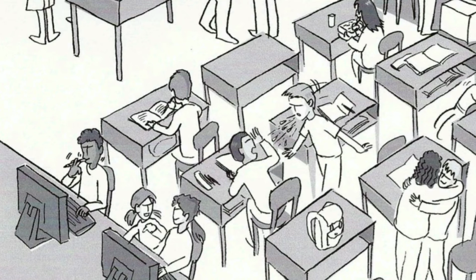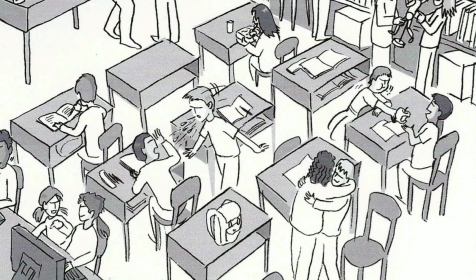And behind them, what are those two boys doing? Are they hugging each other? And then there is a girl sharing something. What is she sharing? Is she sharing an apple?